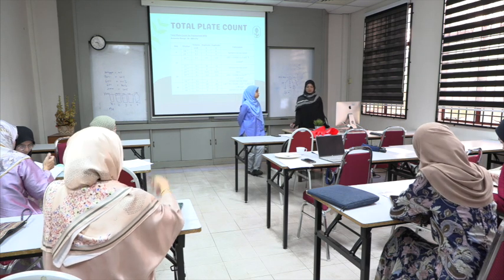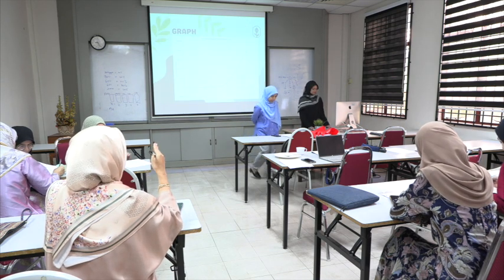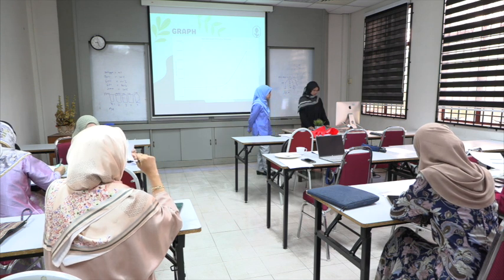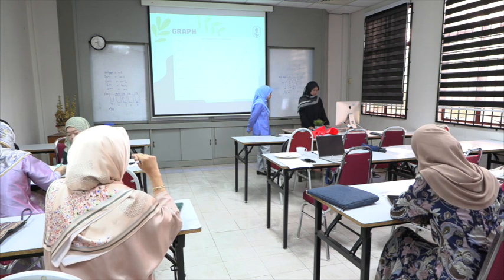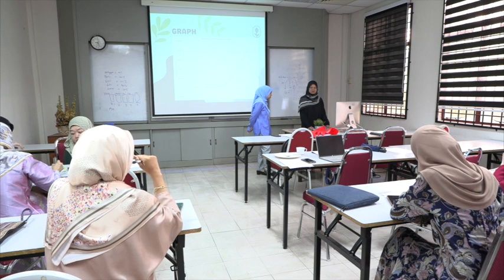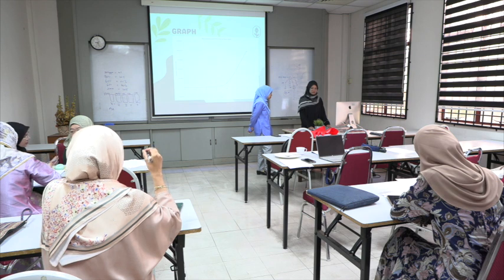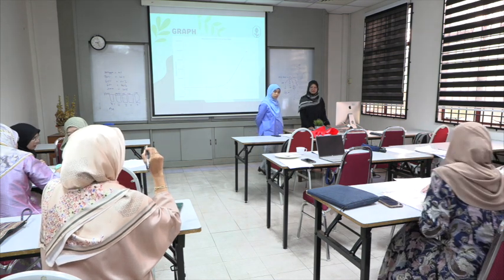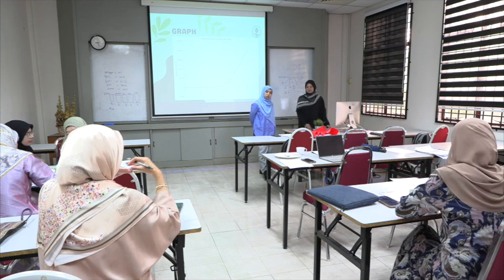Based on the graph, which day has it breached the Malaysian limit, where it already exceeds the limitation of the Malaysian regulation? Which day? Day 10, right? But the data I gave is day 0, day 10, day 20, day 30, right? So it seems that by day 10 they are already exceeding the limit.